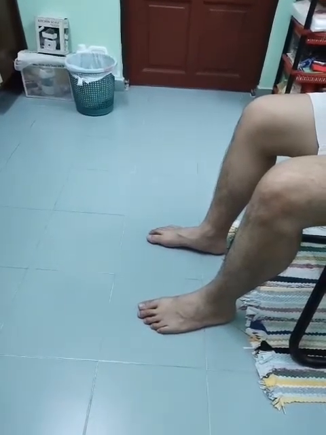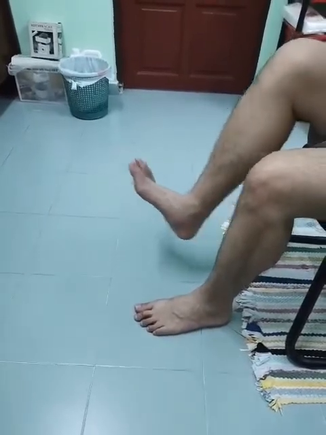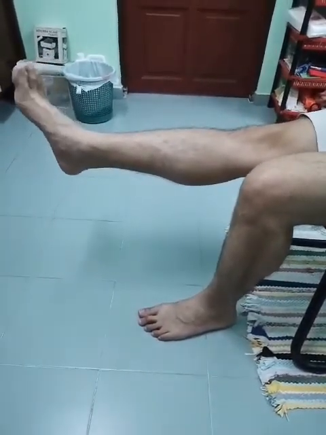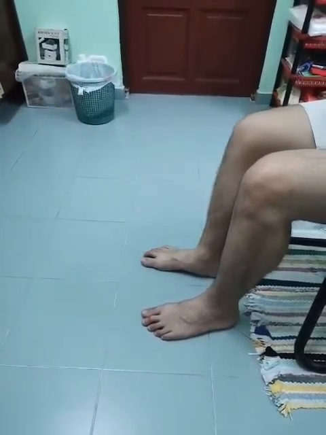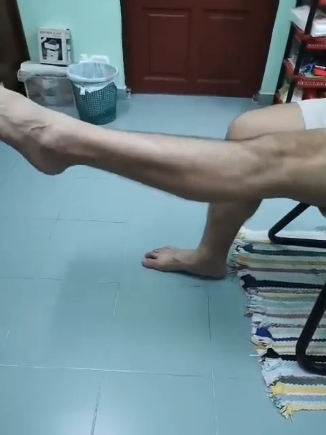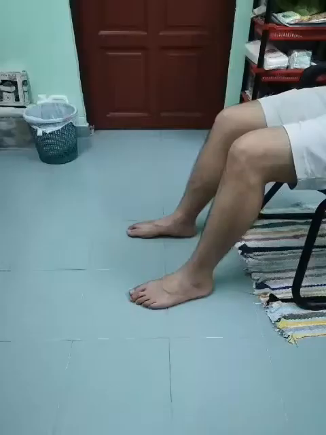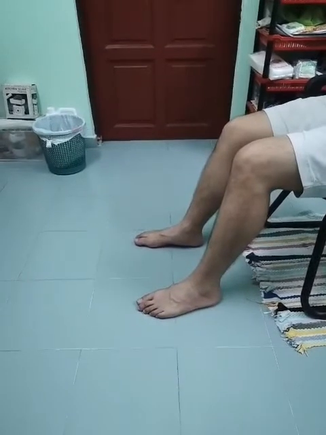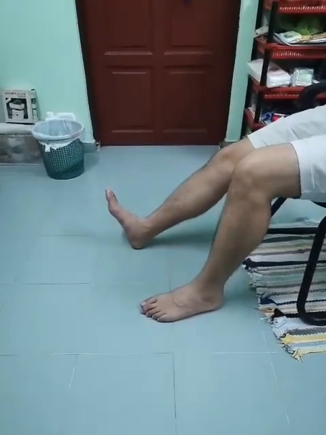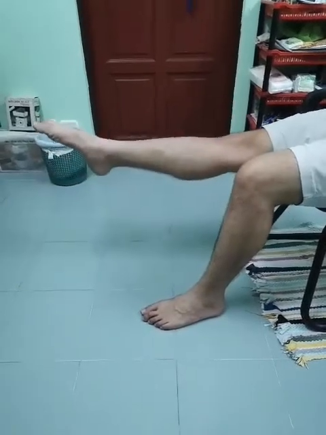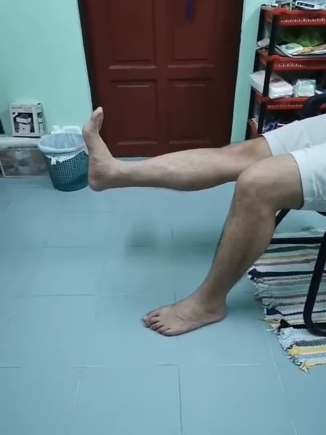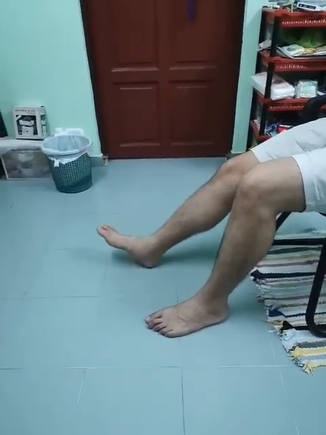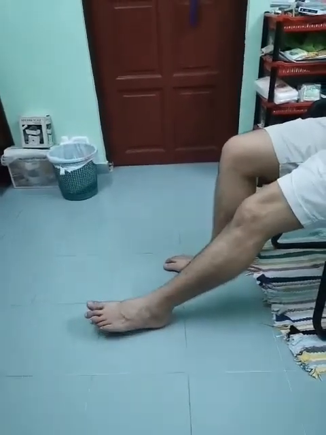Fifth exercise, lift the knee, stretch the leg, stretch the foot, toes pointing away from you, put the foot down on the floor, and repeat with the other leg. Repeat 10 times per leg. Sixth exercise, stretch the leg with the heel on the floor, lift the extended leg, bend the foot, and remember, toes should be pointing towards you. Return to the starting position. Repeat 10 times per leg.